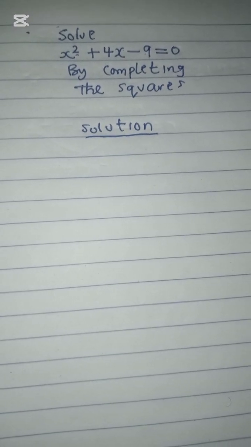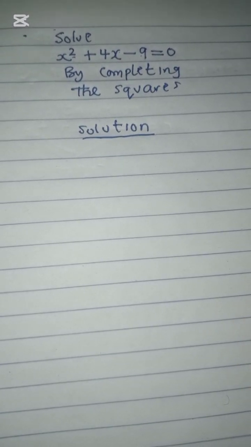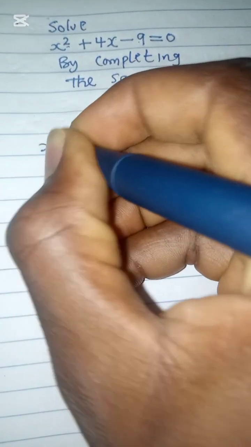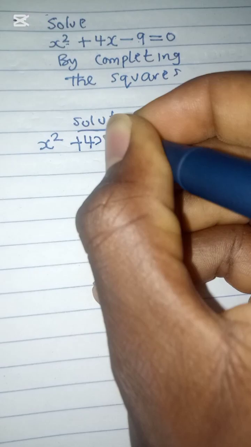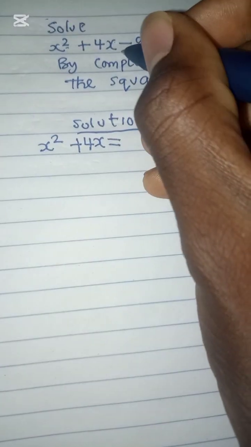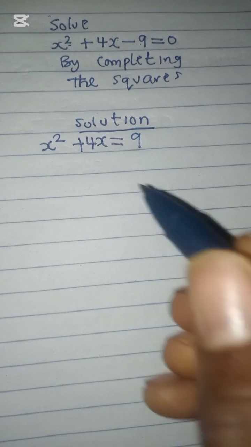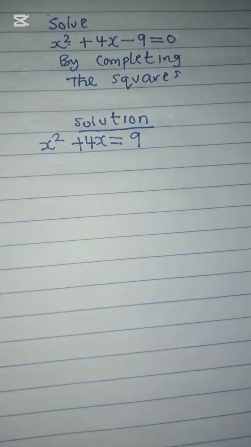So, we begin solving this equation by taking our negative 9 over the equality sign. And once it crosses the equality sign, it becomes positive. So we have x squared plus 4x is equal to 9.